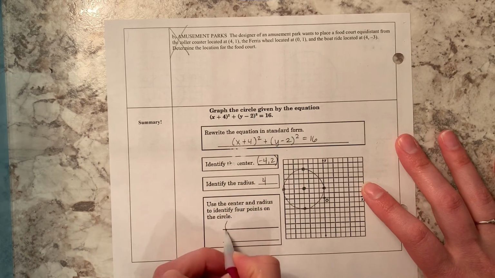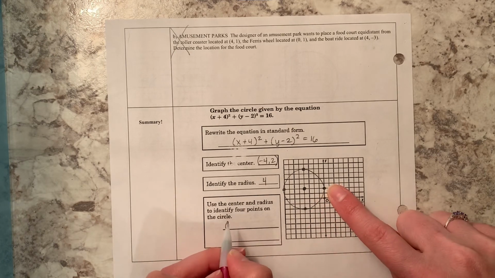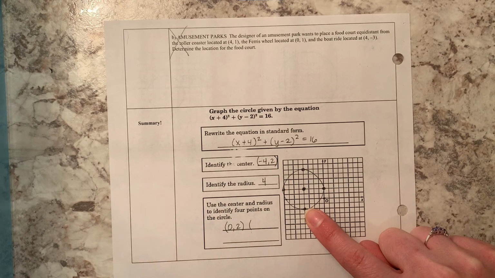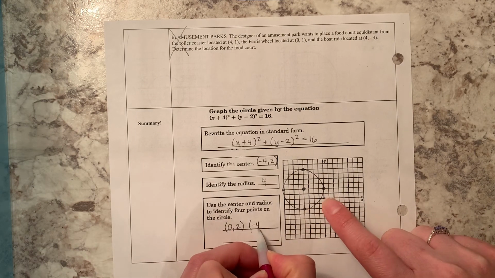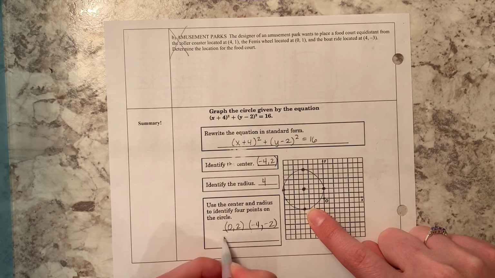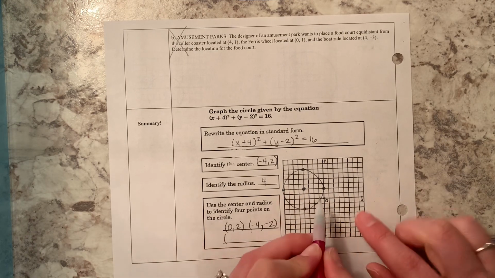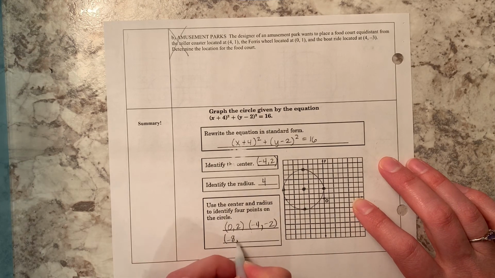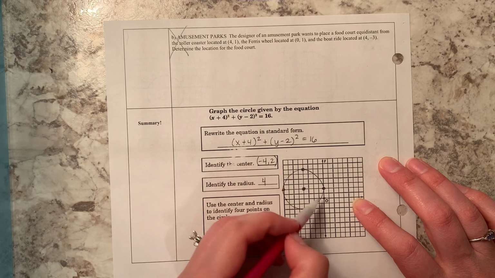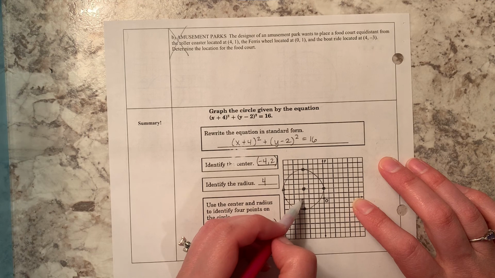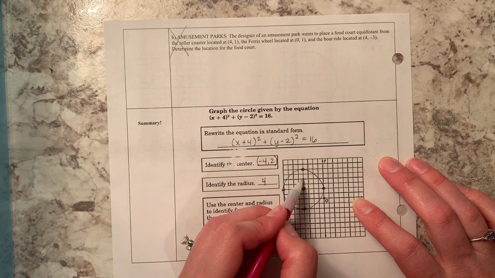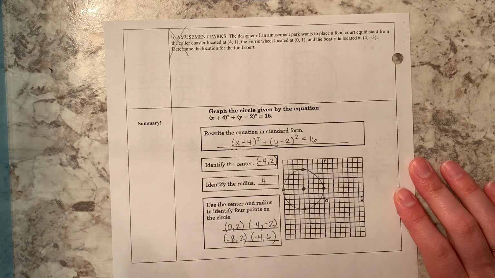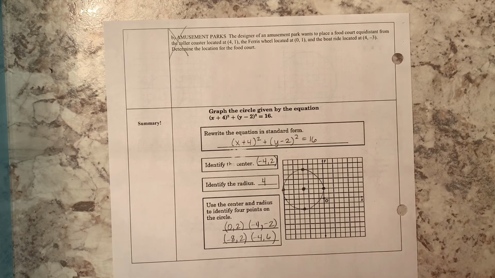There's my circle. And if I have to identify these points, this one would be, what would that be, (0, 2). Let's see, the next one would be (-4, -2). This one would be -1, 2, 3, 4, 5, 6, 7, 8. (-8, 2). And then this one would be 1, 2, 3, 4, (-4, 6). Okay. And that is 10.8.